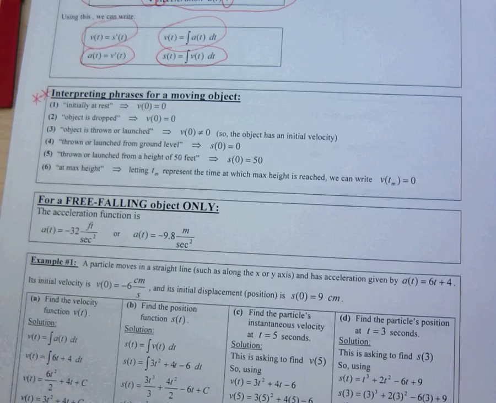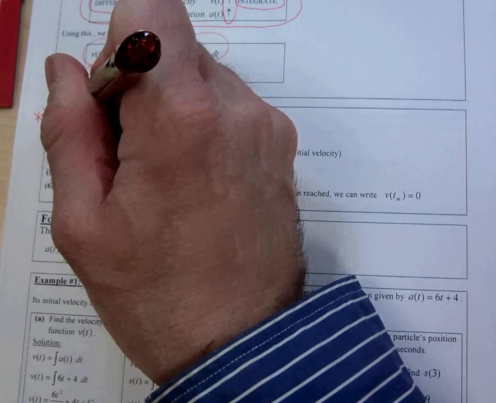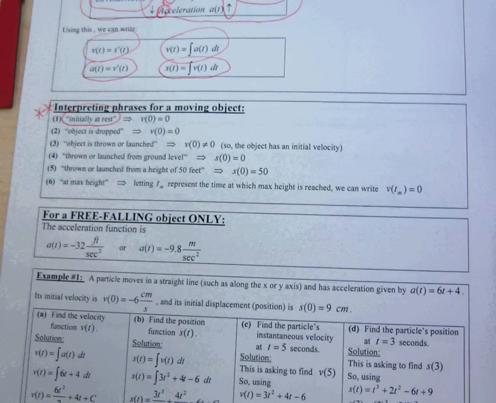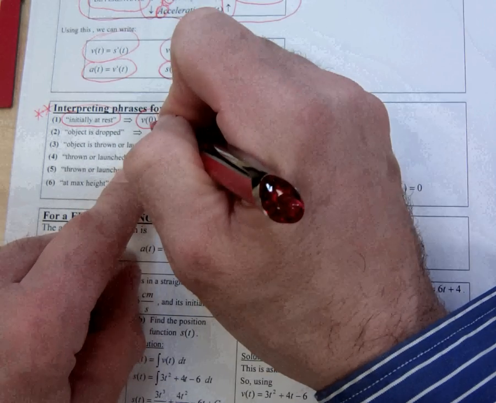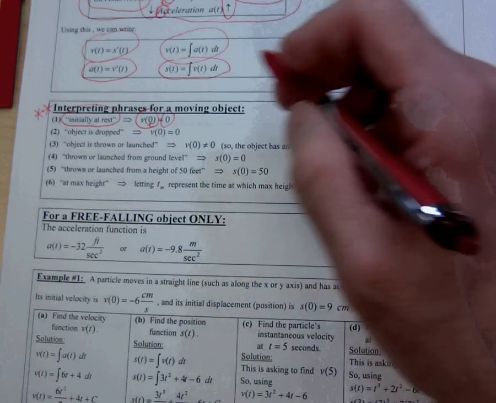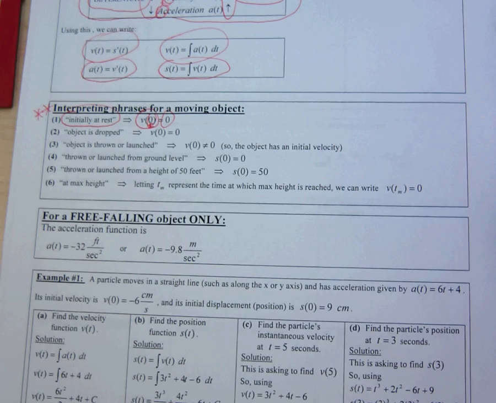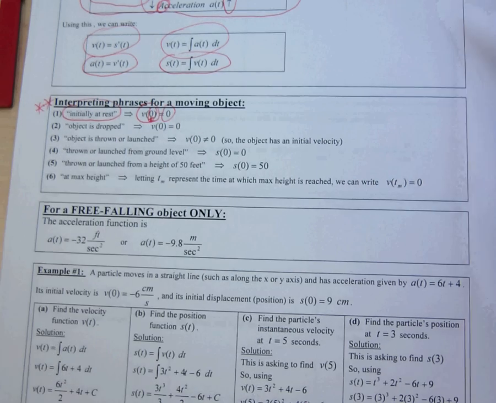For example, if you're reading a problem and it talks about something being initially at rest, what does that mean? Well, that means at the beginning it's not moving. In other words, the velocity at time equals 0 is 0. Isn't that another way of saying it's initially at rest? So when you read initially at rest, you've got to write v of 0 equals 0. Trust me, you're going to need to write that down.